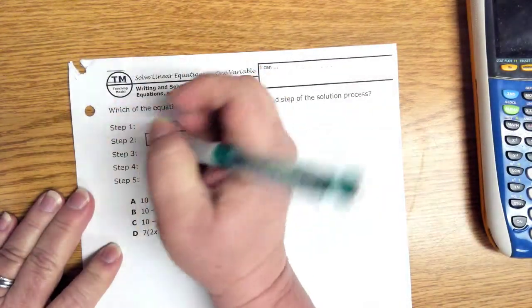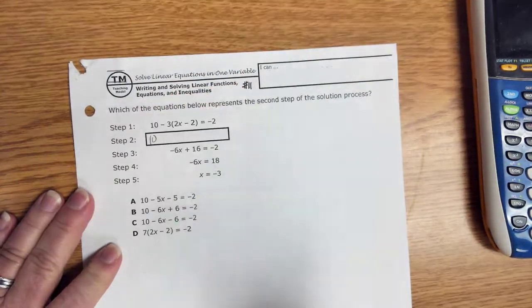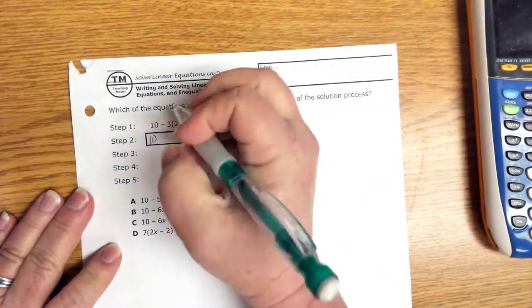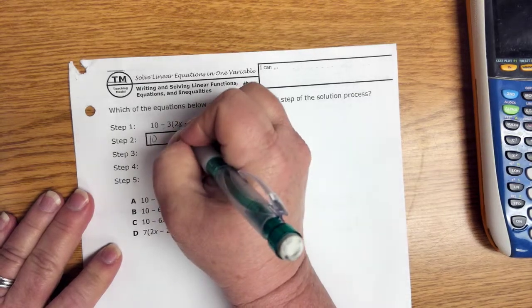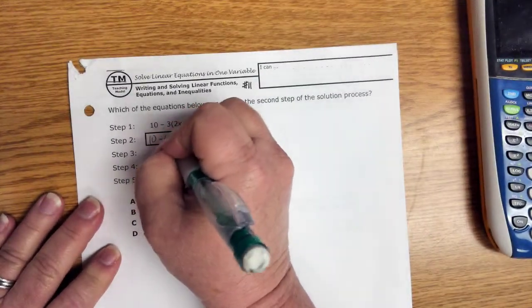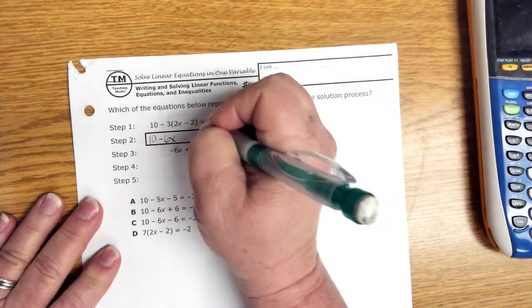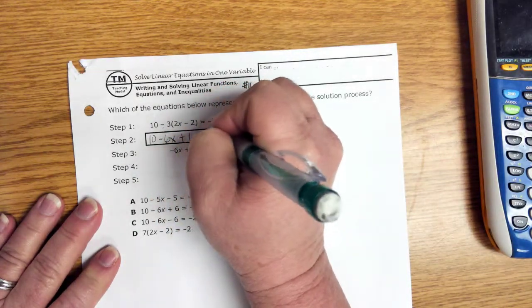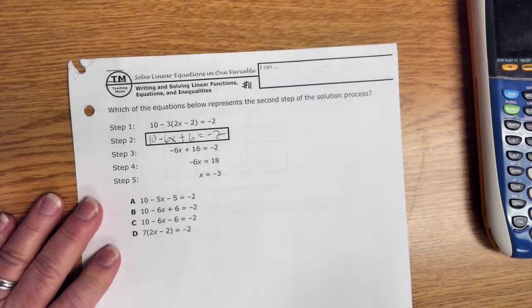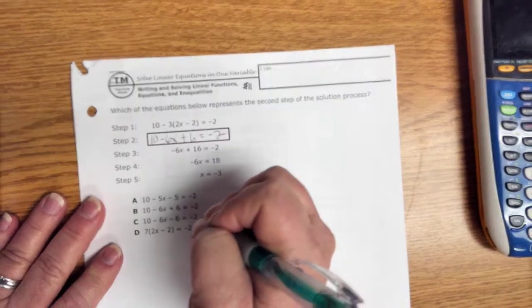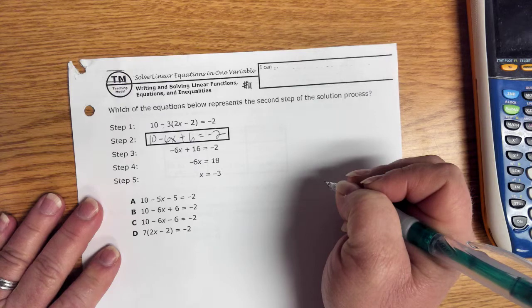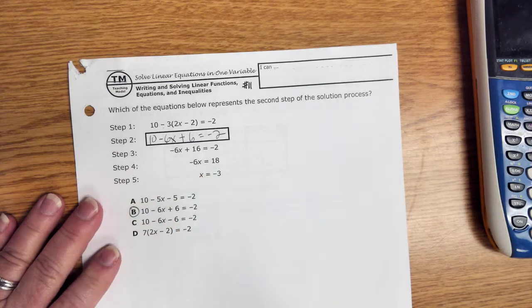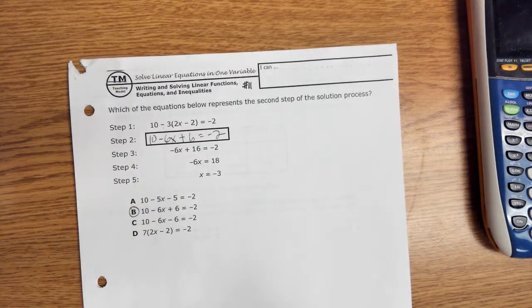Yeah, do the distribution of the multiplication. Multiplication over addition and subtraction. So that's negative 3 times 2, which is negative 6x. Negative 3 times negative 2, which is plus 6, is equal to negative 2. And what's your answer choice? C. C is not your answer choice. No, it's B. It is B. C has both negatives. Follow Wesley down that path no longer.